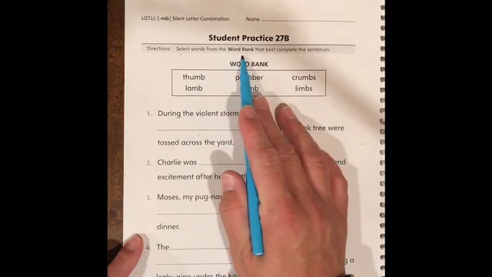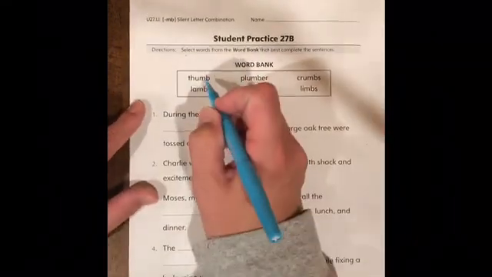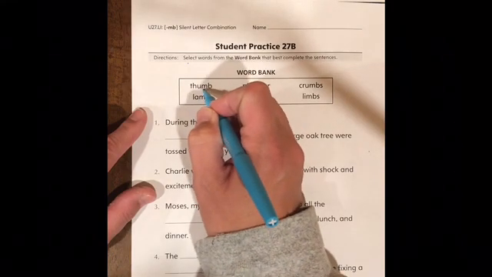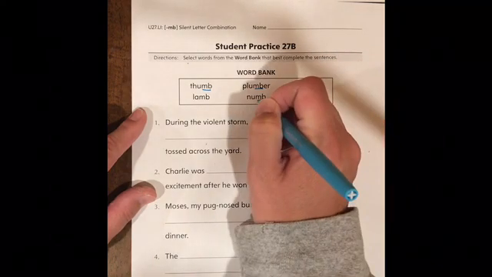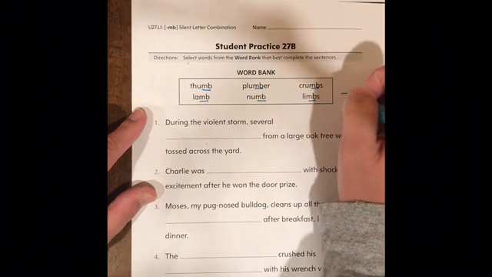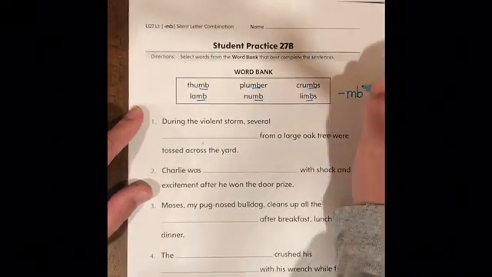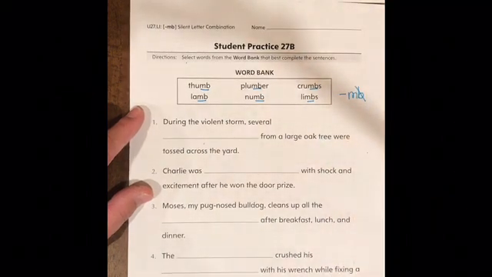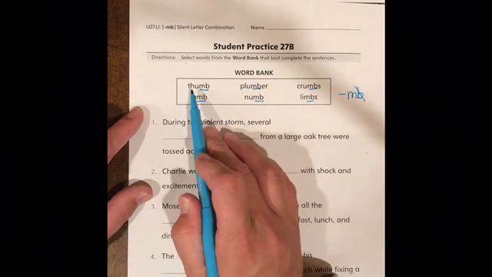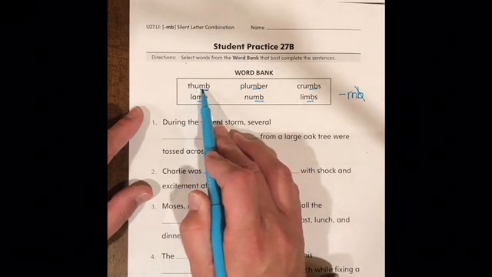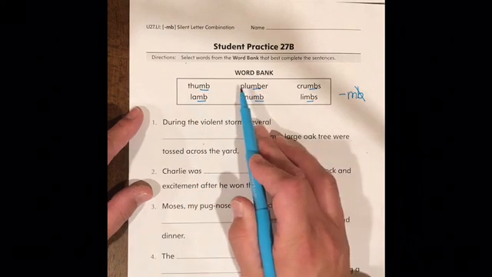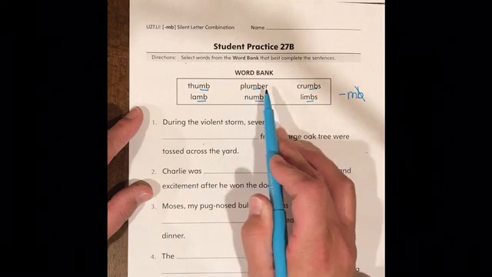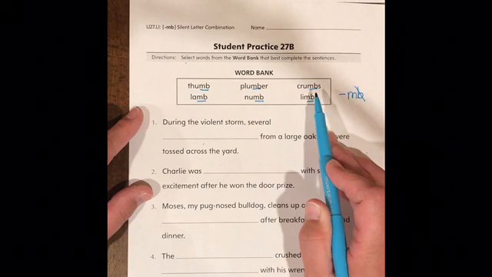Directions: select words from the word bank that best complete the sentences. So let's look at our silent letter combination. Grabbing the MBs. And I'm reminding myself right now that MB, that B is silent and its sound is just the M. So here we go. We have the word thumb. No B sound there at all. Silent. Thumb. Right there is MB, but that B doesn't say anything. So plumber. Plumber. MB just says M. So let's sound this out. Crumbs.